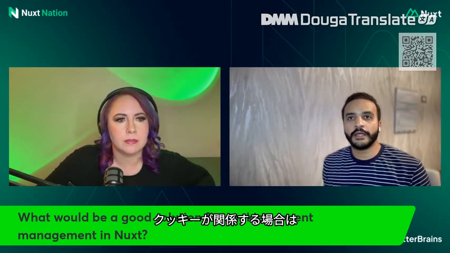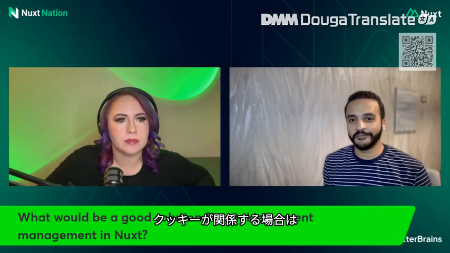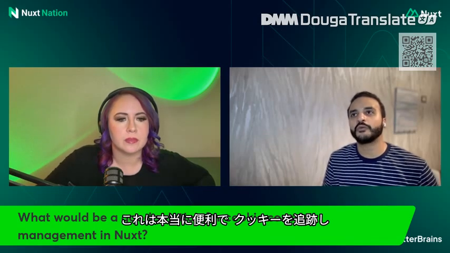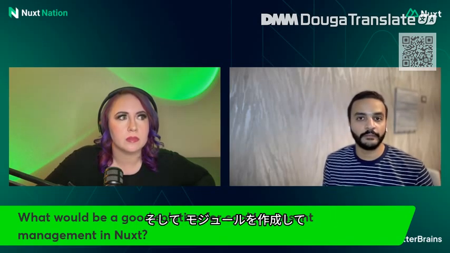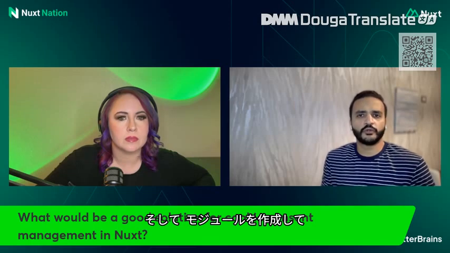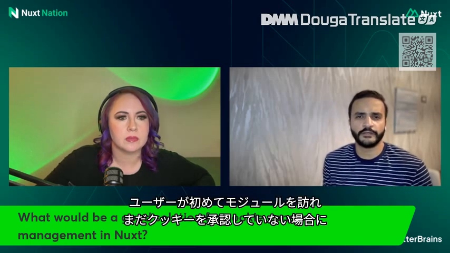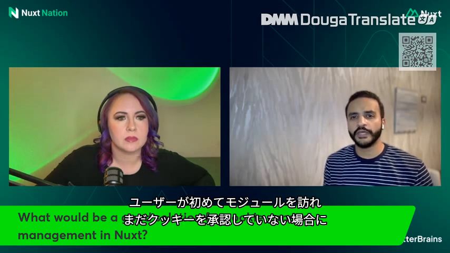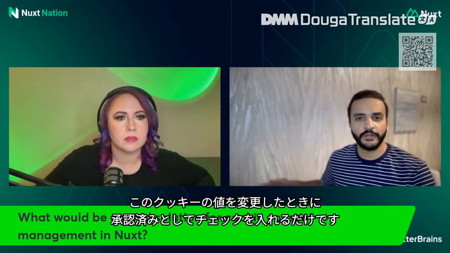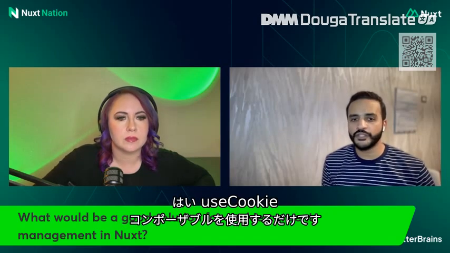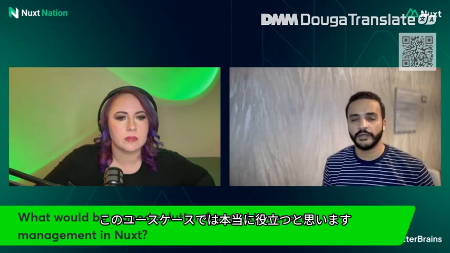Well, I think whenever there is a cookie involved, I use the useCookie composable. It is really cool, and it allows you to track the cookie and track the changes inside the cookie. And you can just create some sort of a module that will show up when the user first visited and never accepted the cookie, and you just tick it as accepted whenever they change the value of this cookie or something like that. So yeah, it is just the useCookie composable. I think it's really helpful in that use case.